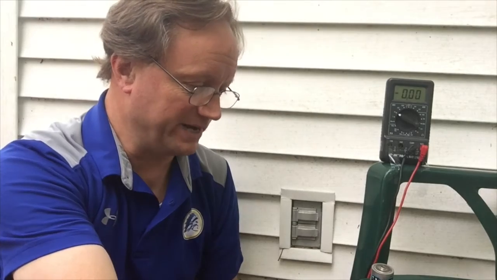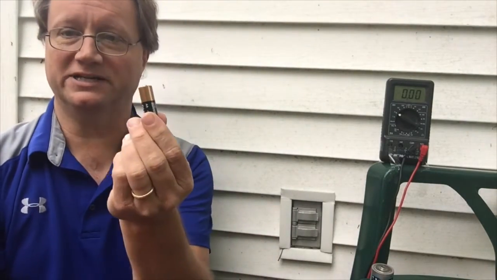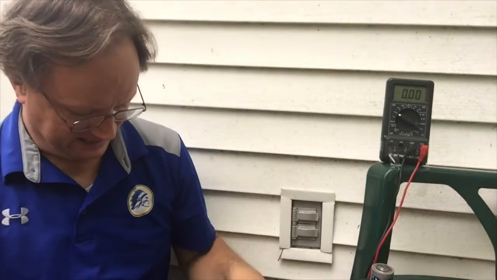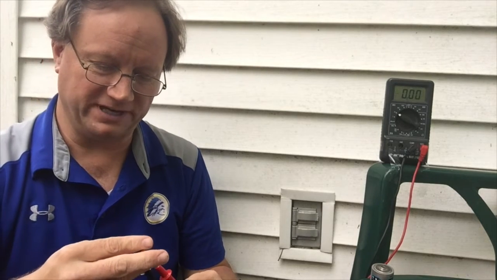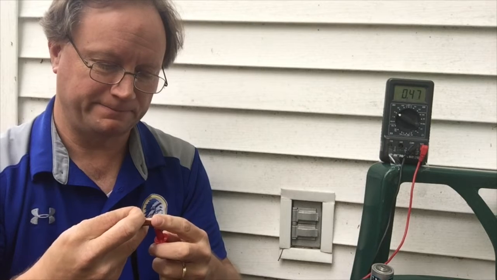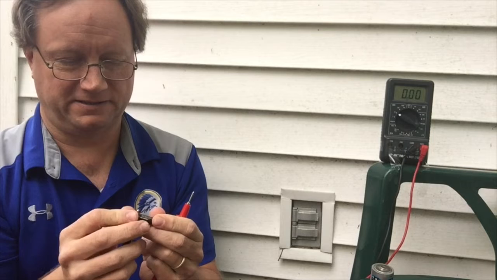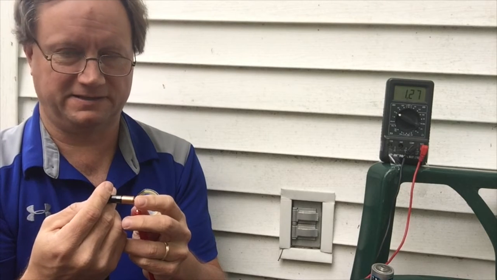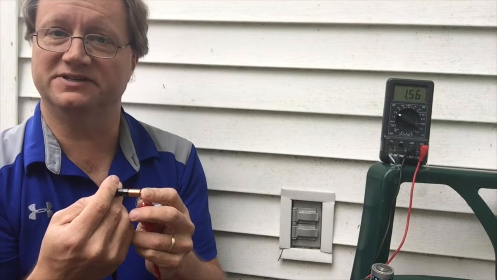If I take another battery, I did the AA just a minute ago. I'm going to take the AAA battery right now. And if I meter across this one, hopefully without dropping it, we're reading 1.57 volts.